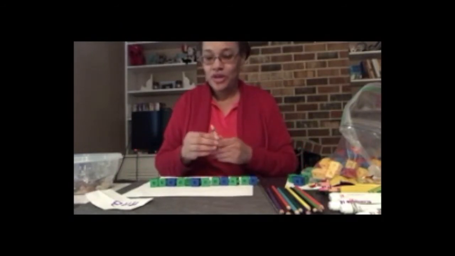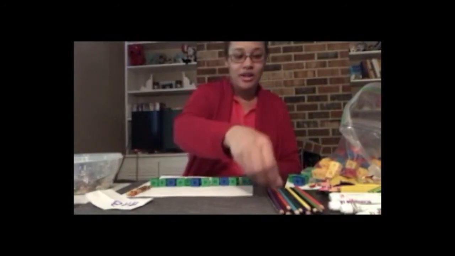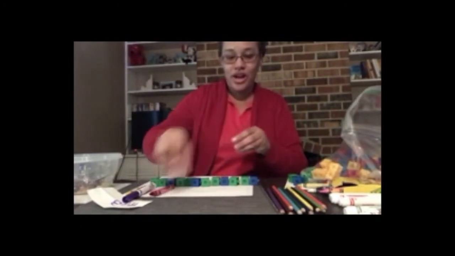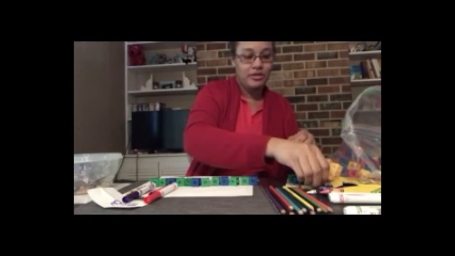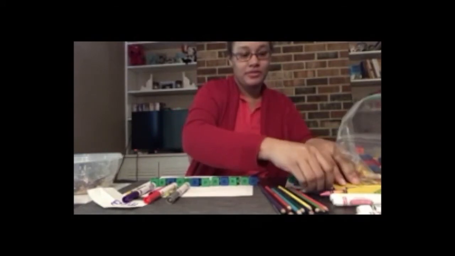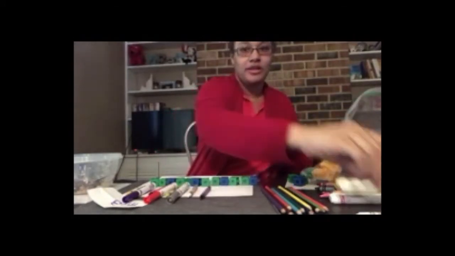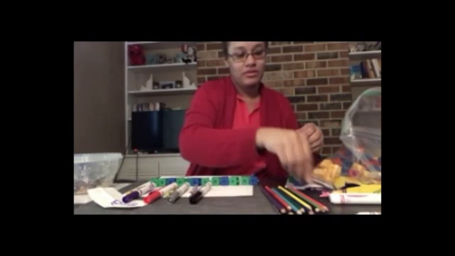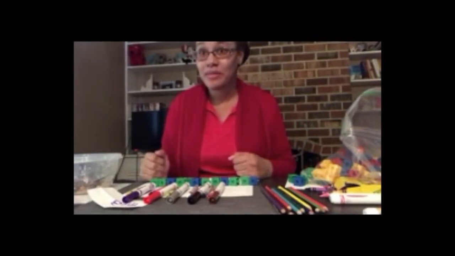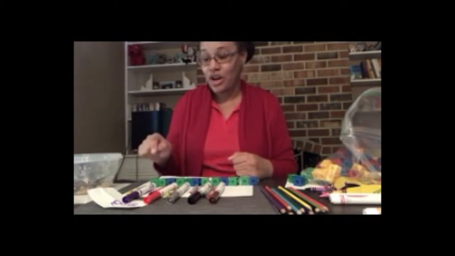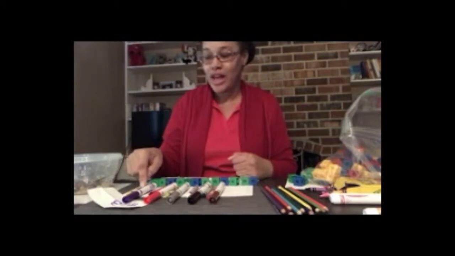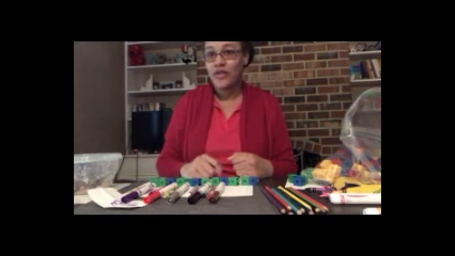Okay, so I'm going to do crayon, crayon, marker. Crayon, crayon, marker. Okay, so does this crayon, crayon, marker match our green, green, blue pattern? Yeah, because we have 2 of the same, 2 crayons, and then 1 different, which is the marker.